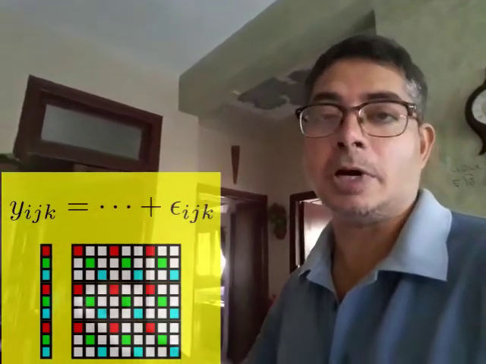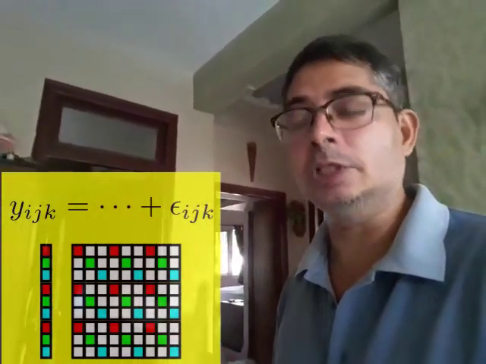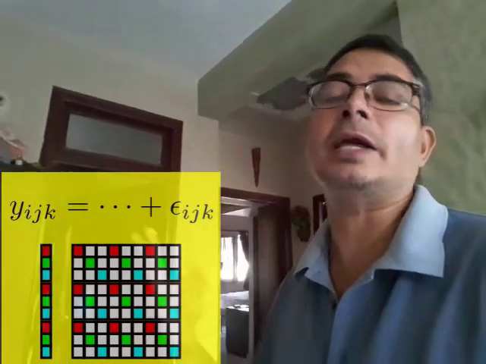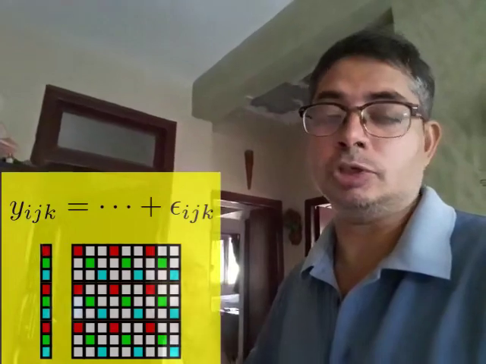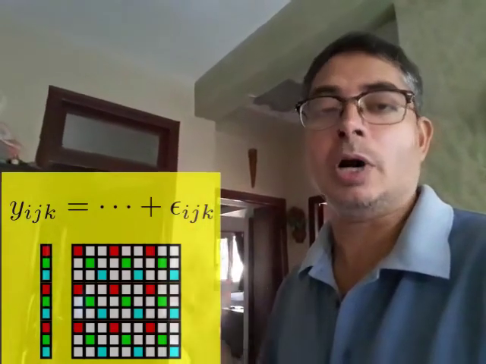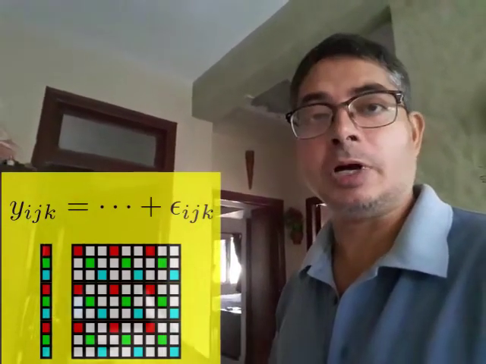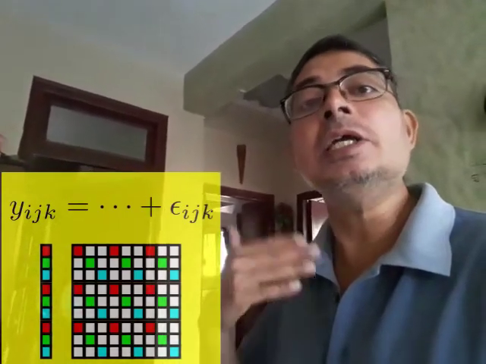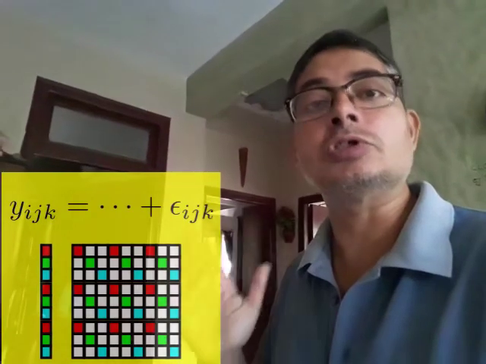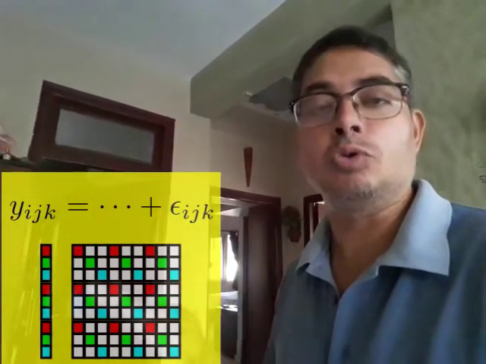Now for the red part, you may have, say, compound symmetry, in which case that contributes two covariance parameters, a sigma square and a rho. So it is sigma 1 square and rho 1. Similarly, for the green part, you may have, say, an autoregressive structure. So that contributes a sigma square and a rho, so sigma 2 square and rho 2.